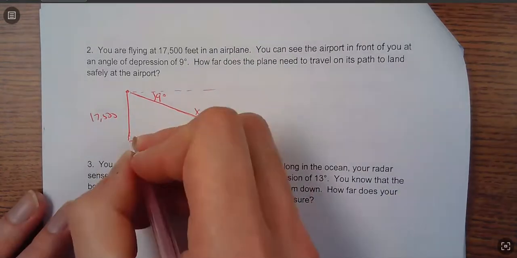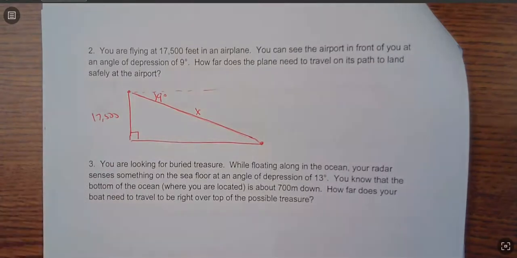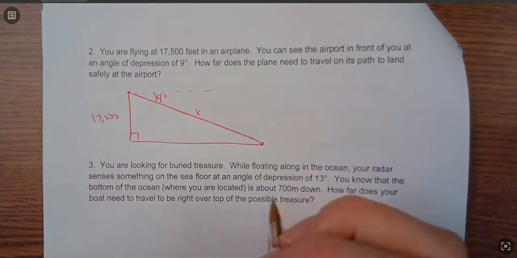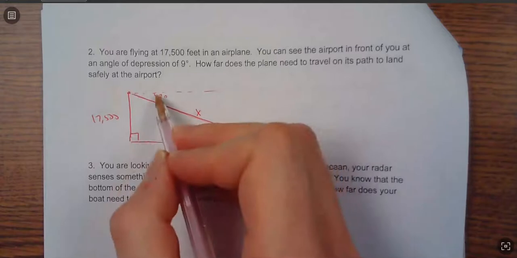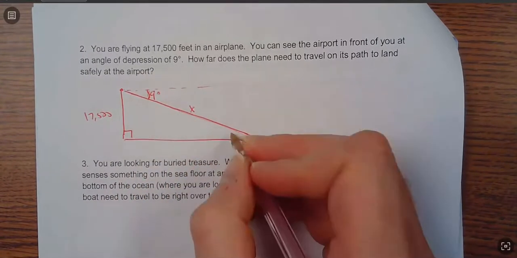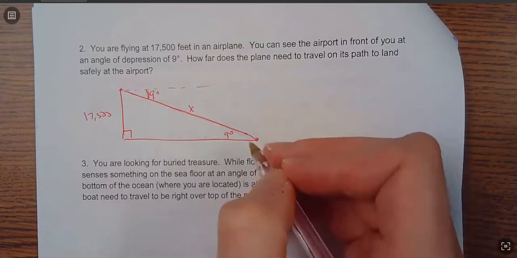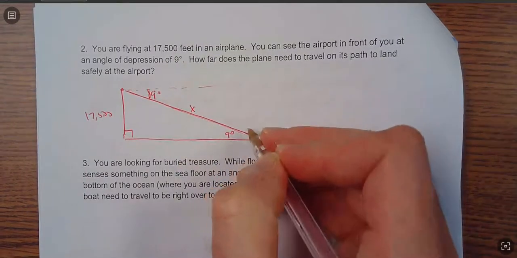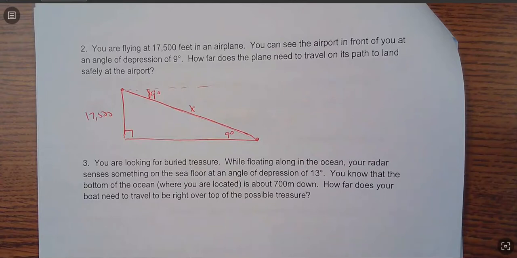Now, if you notice, the only angle I know in this triangle is that right angle. But I also know this is 9 degrees. Well, these are alternate angles, so this is also 9 degrees. If there was somebody at the airport looking up at the airplane, they would look up at 9 degrees, an angle of elevation, because they're the same.